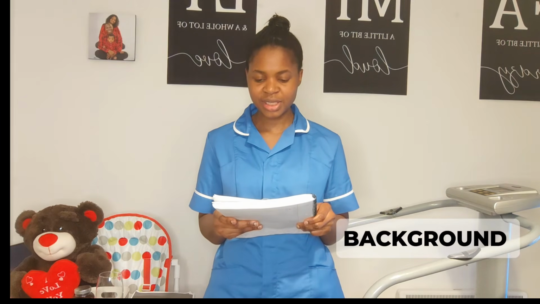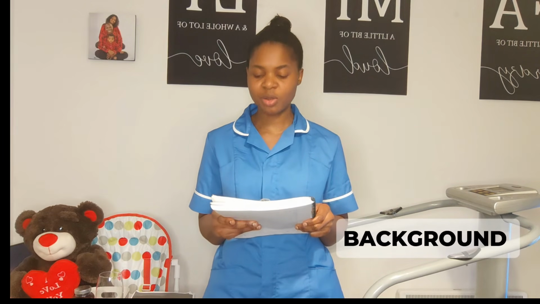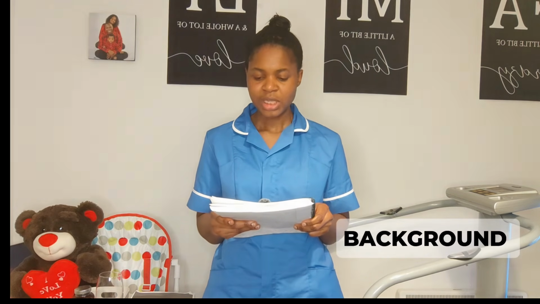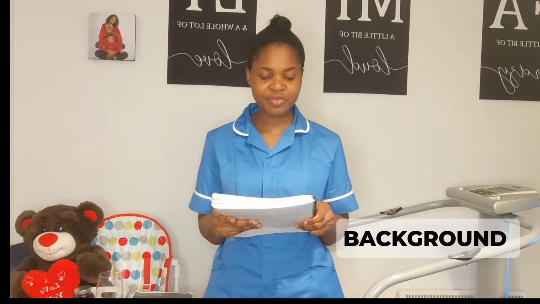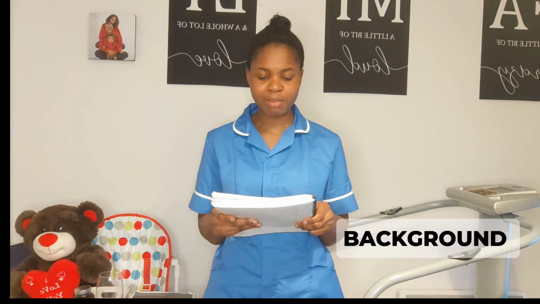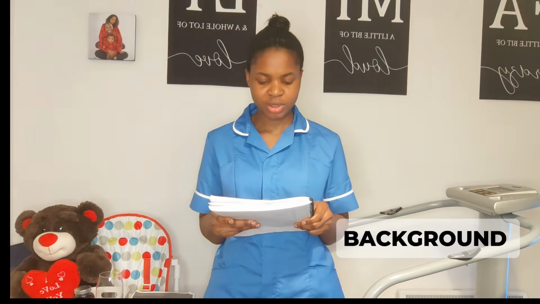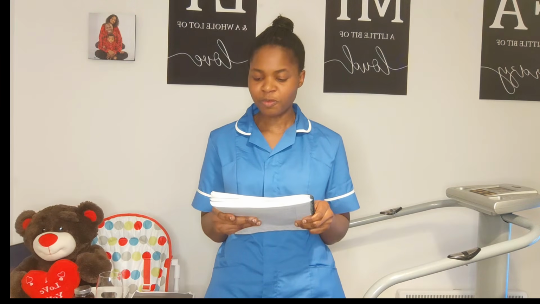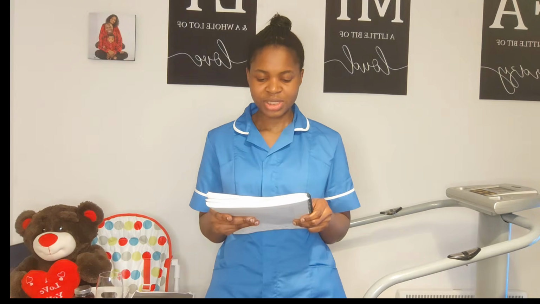Moving on to background. Janet is a 78-year-old female with a history of hypertension, type 2 diabetes, and ischemic heart disease. She was diagnosed with congestive cardiac failure 2 years ago following an anterior myocardial infarction. She has had multiple admissions in the past years for fluid overload and shortness of breath. She lives alone but has a care package visiting twice daily.